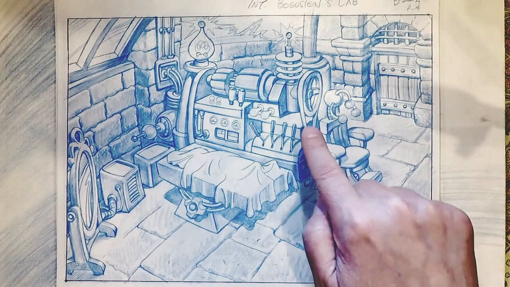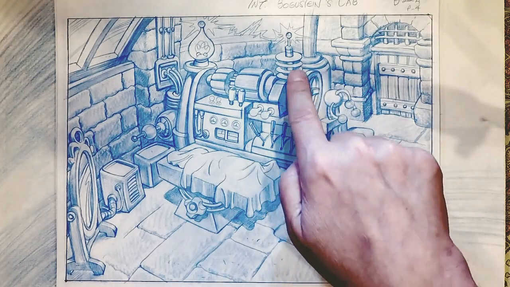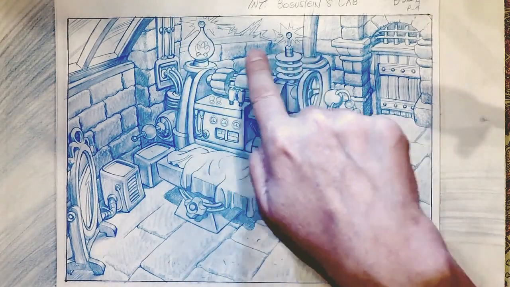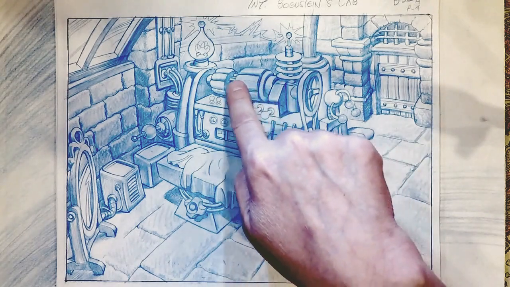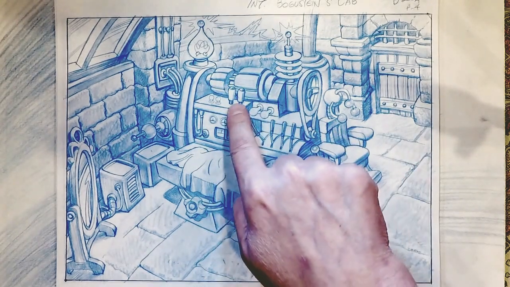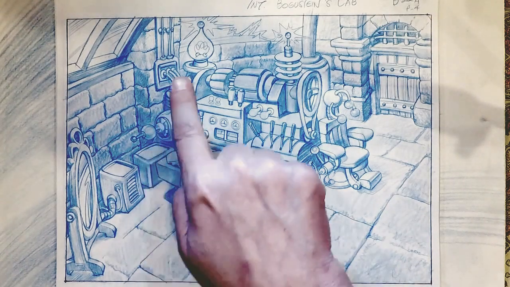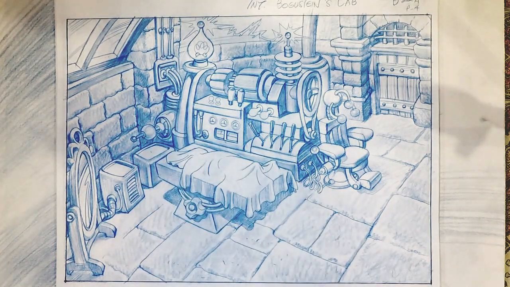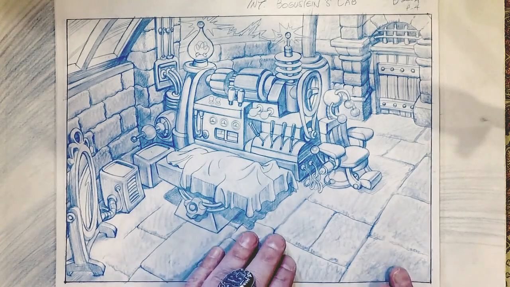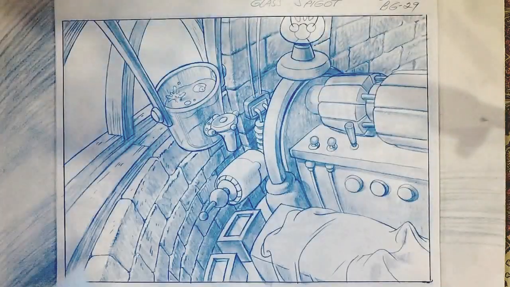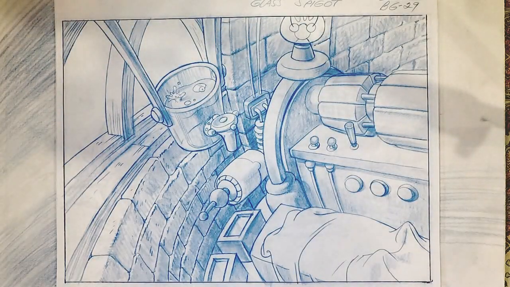We've got dials, we've got gears that turn, we've got electrodes that spark between each other, and some sort of a turbine here that powers it, and vacuum tubes and gauges. Everything here looks like a machine that actually works. Another view, down shot on the operating table.